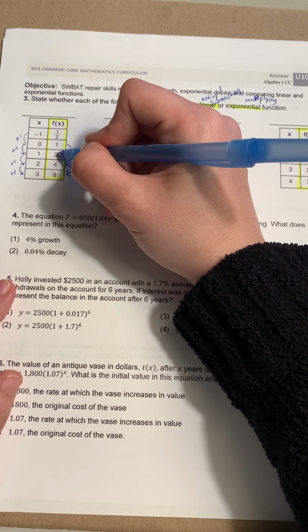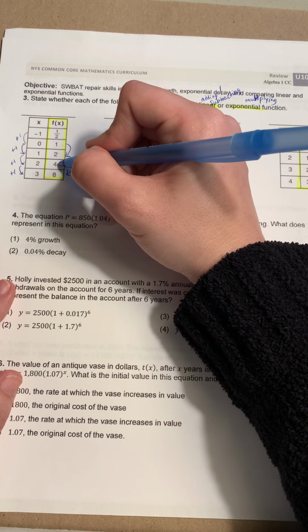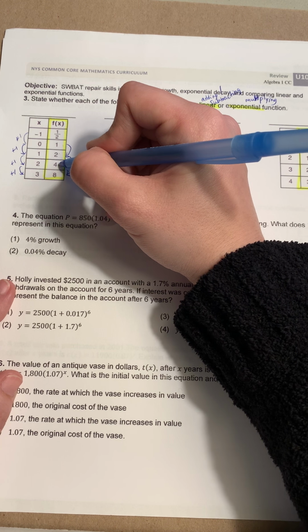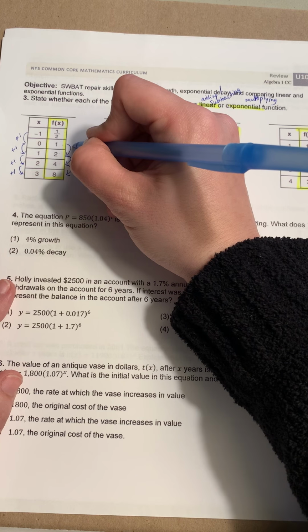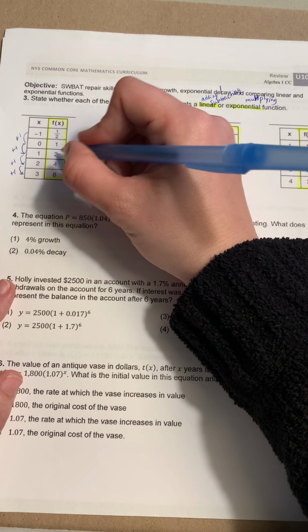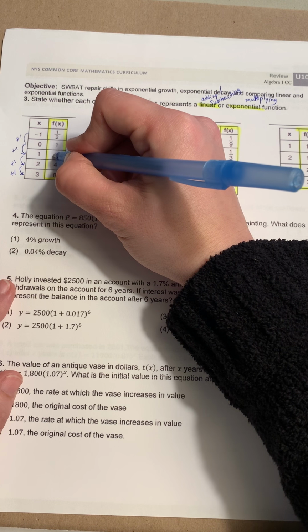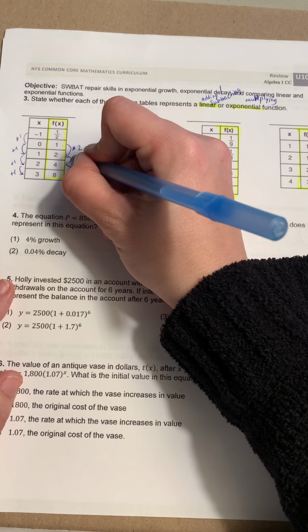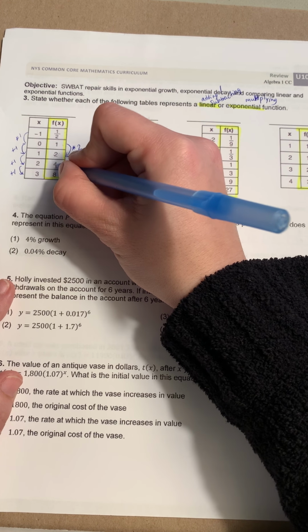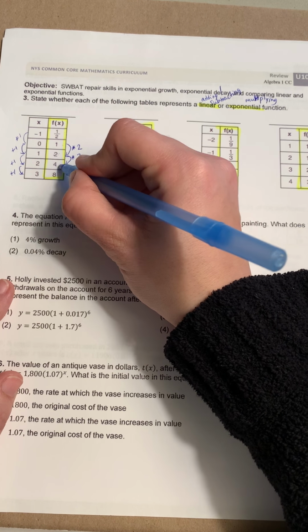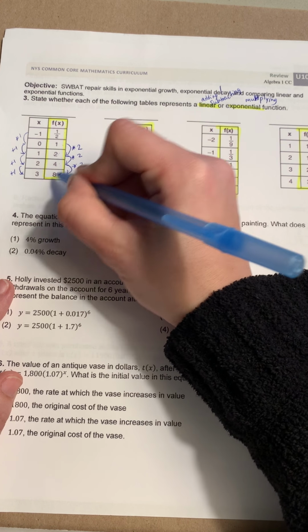If I add 1 to 2, that gives me 3, and this says 4. So I'm not going to add, but let's try multiplication. Well, if I multiply, to get from 1 to 2, I need to multiply by 2, right? 1 times 2 is 2. Well, now 2 times 2 is 4. Okay, that's good so far. And then 4 times 2 is 8.